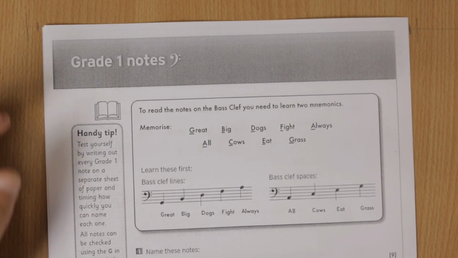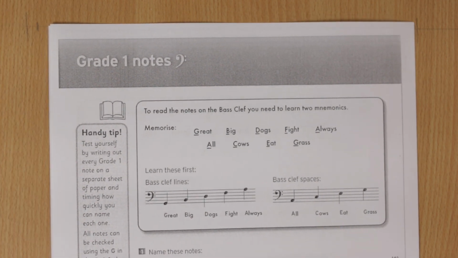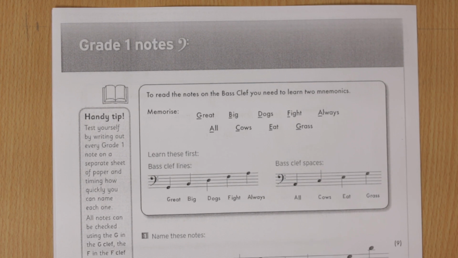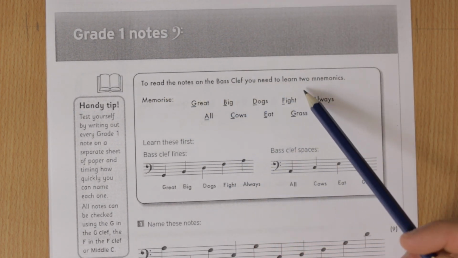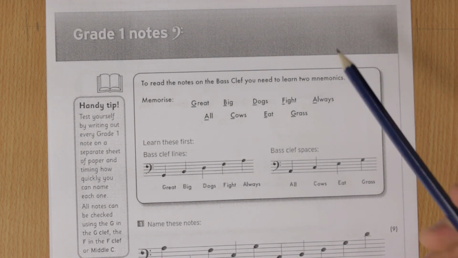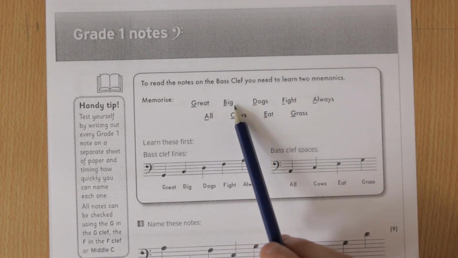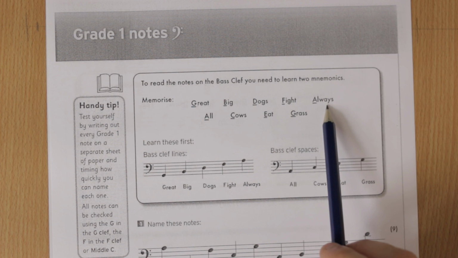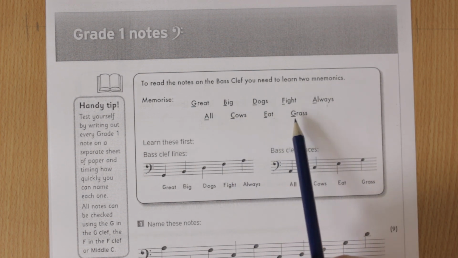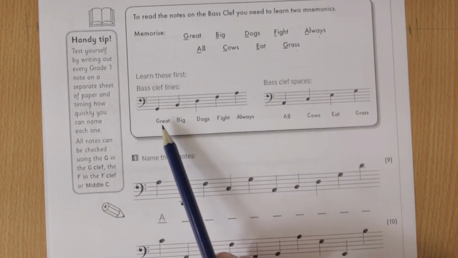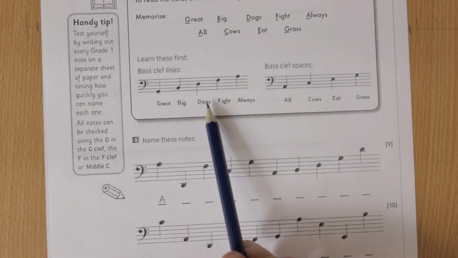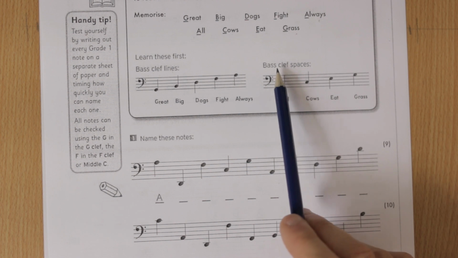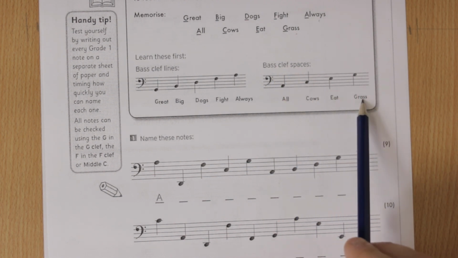So we've done notes on the treble clef. Now we're looking at notes on the bass clef. So to read the notes on the bass clef, you need to learn 2 more mnemonics. So you need great big dogs fight always, and all cows eat grass. So for the bass clef lines, notes on the lines, you're using great big dogs fight always. And the notes in the spaces, all cows eat grass.